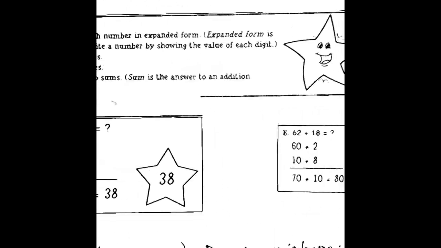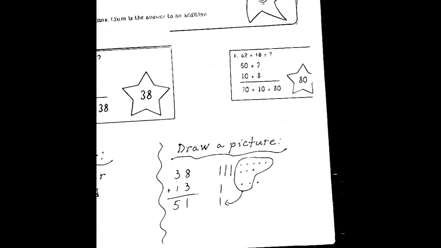And then we have our drawing a picture. This is also a pretty popular way that students like to do the addition of the two-digit numbers. For example, I think our example problem here is 38 plus 13. Sorry, give me one moment just to get the marker here. 38 plus 13.